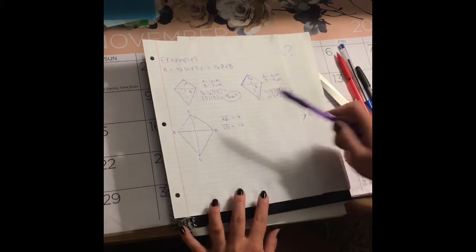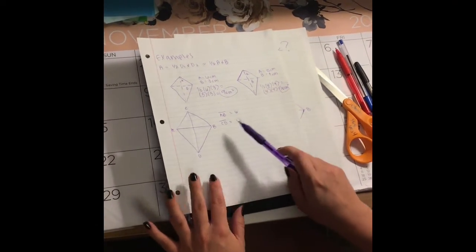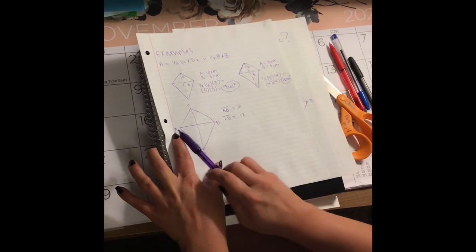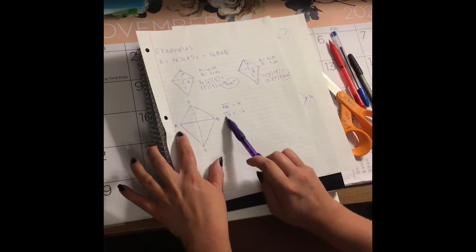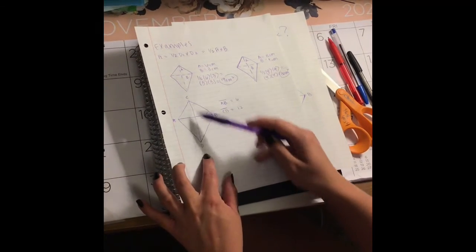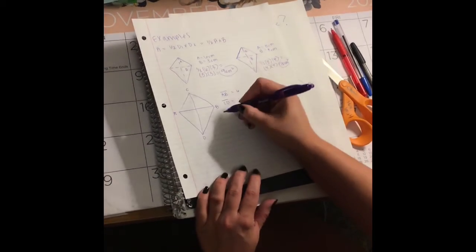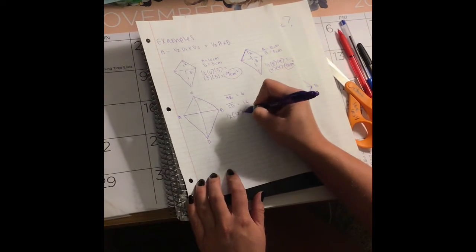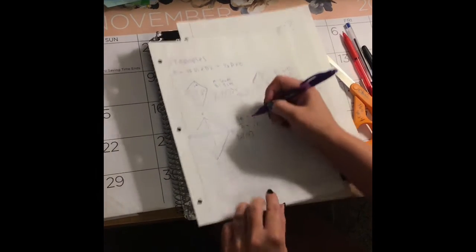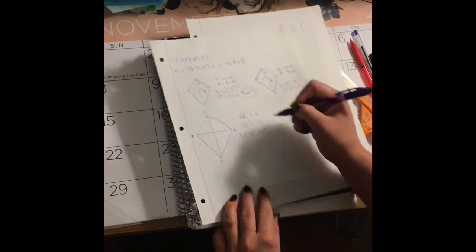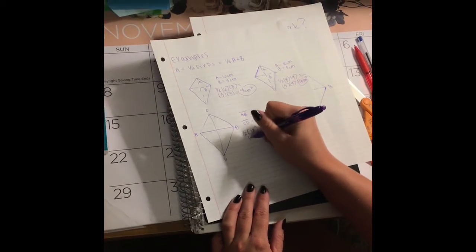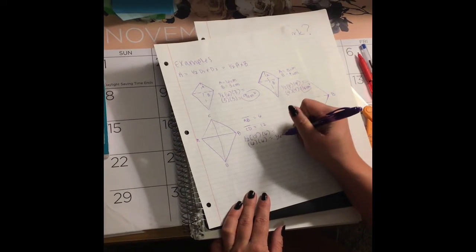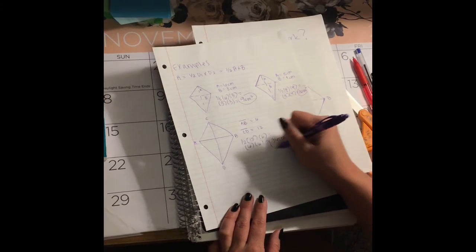And now moving on to this one. This one looks a little different, but these letters here just represent the line segments. So A and B, this line segment represents that first diagonal, and C and D, this line segment represents that second diagonal. So I'm going to do 1/2 times 12, which is this diagonal right here, times 6. 1/2 times 12 is 6. 6 times 6 is 36 centimeters squared.